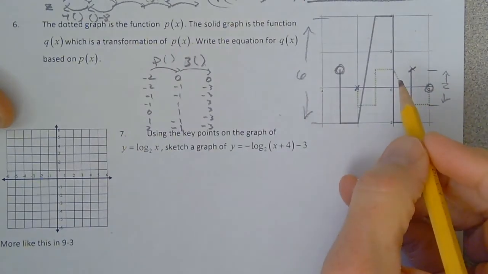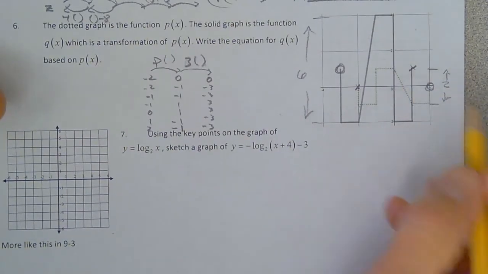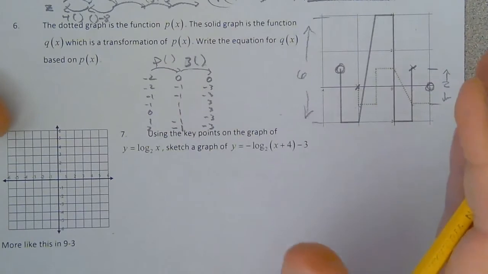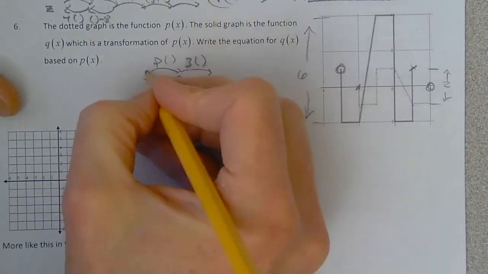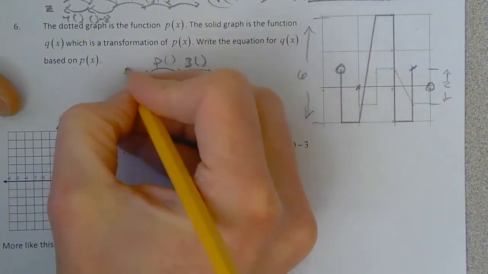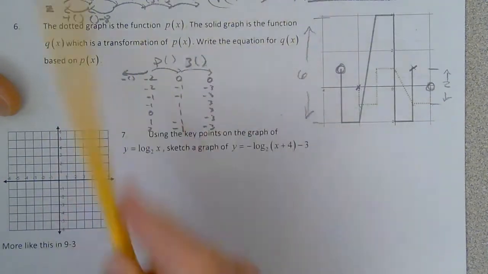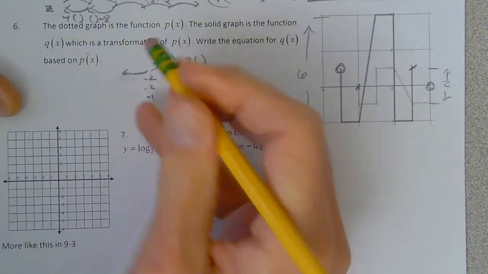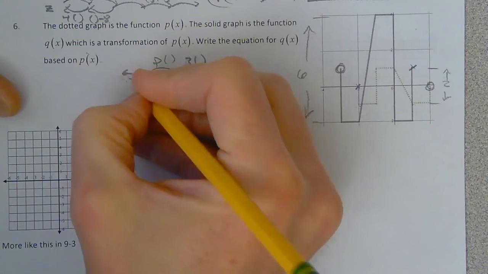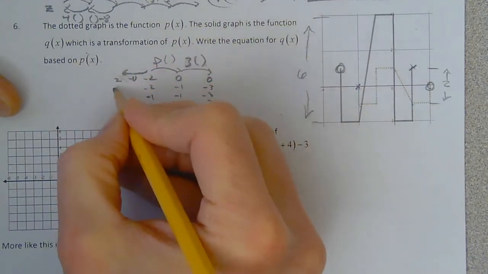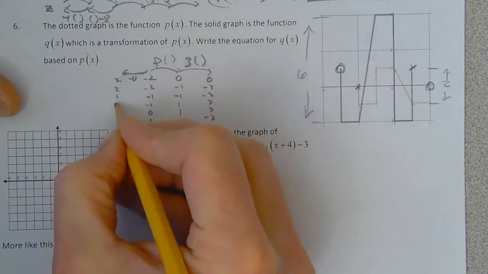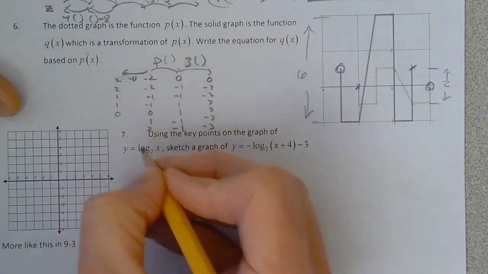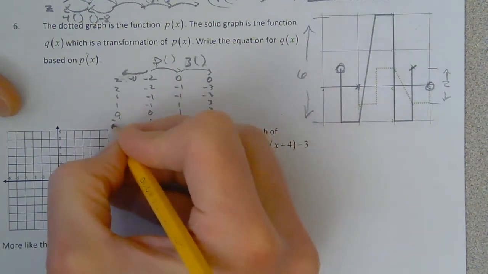And I was going to reflect over the y-axis, right? So that was a sign change in this direction. That's going to give me a 2, 2, 1, 1, 0, -1, -2.